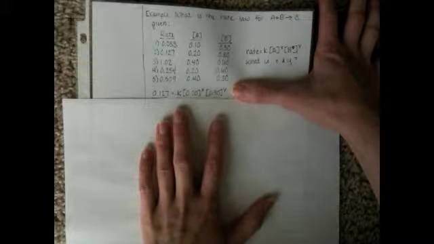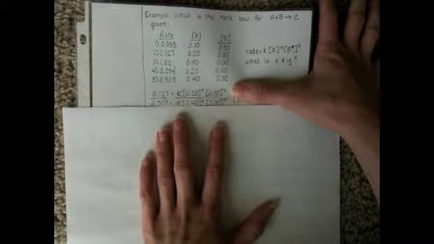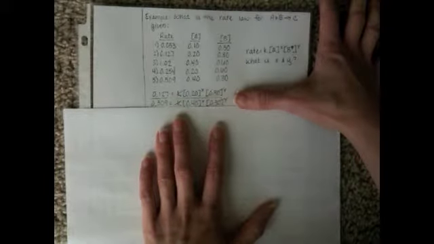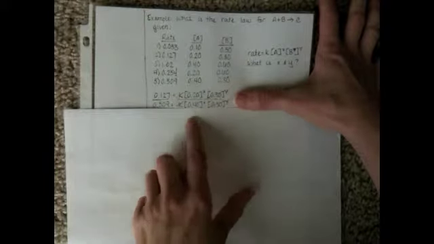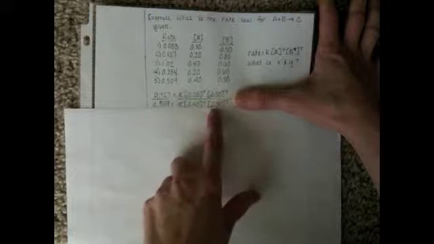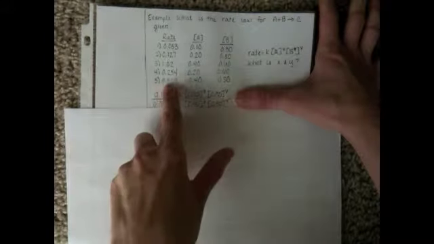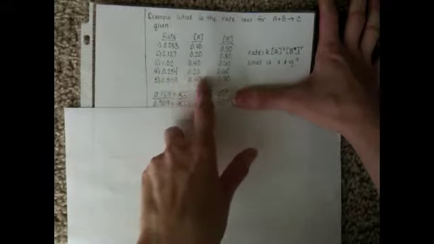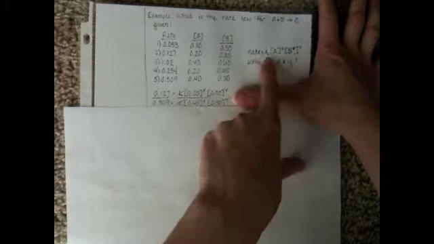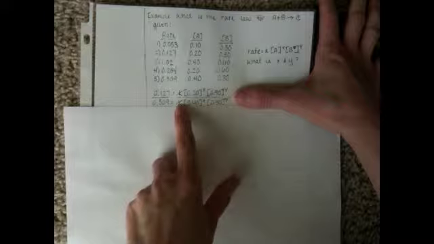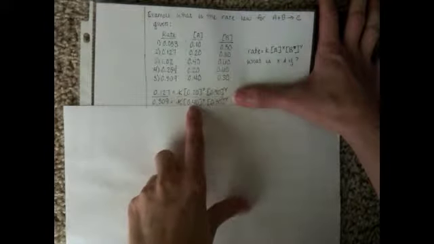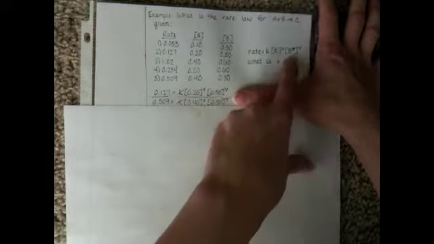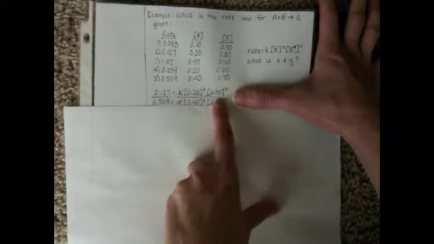The other set of data that I'm going to choose to work with is data set number 5. And so underneath data set number 2, I'm going to write the rate law again, plugging in the values from data set number 5. So I'm going to say the rate is 0.509, and that's times k, which I still don't know what it is. The value of A is 0.4 raised to the x. The value of B is 0.3 raised to the y.